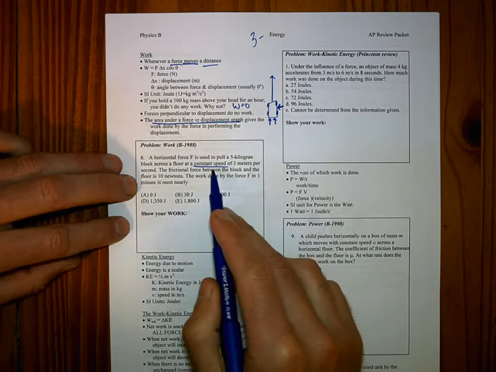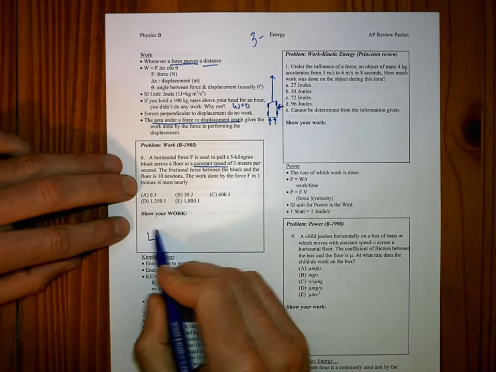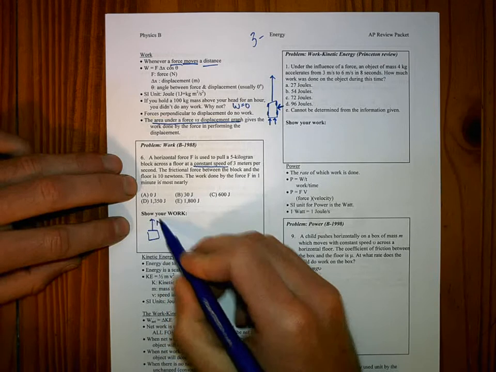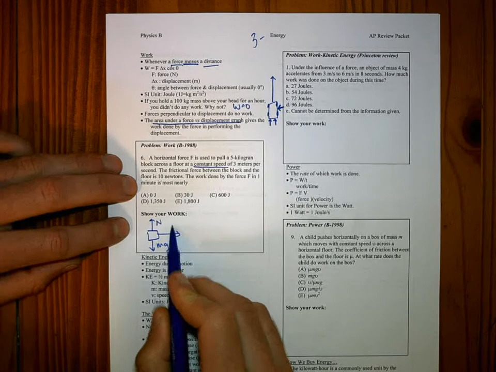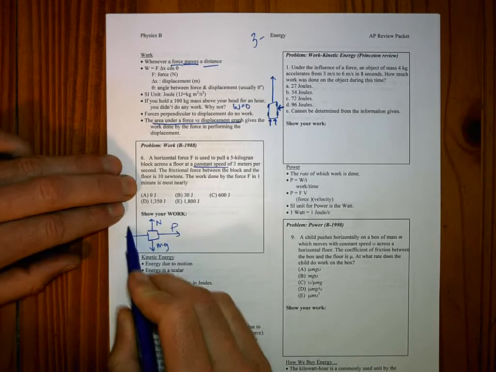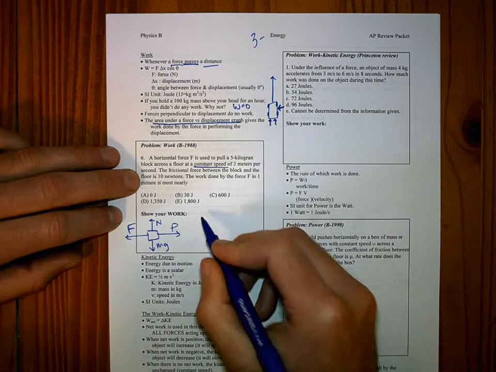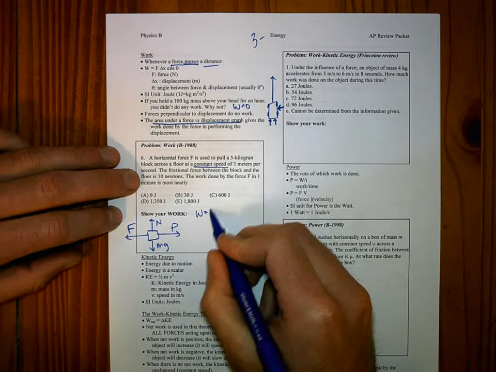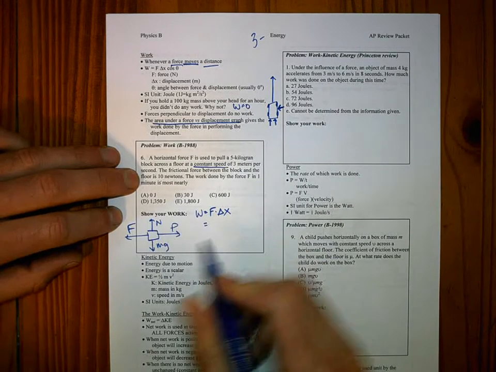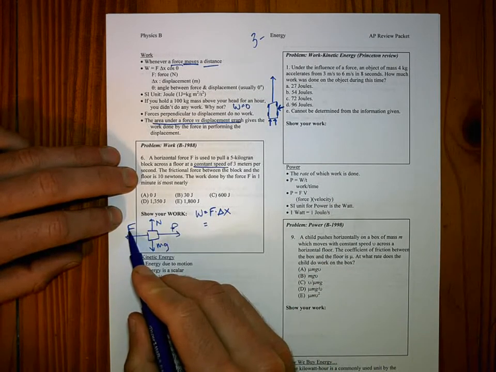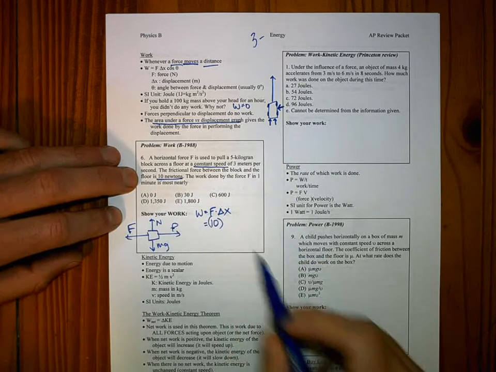Okay, so from the last unit, you should remember constant speed means the forces are balanced. The normal force is balanced with the weight force, and your push force is balanced with the friction force. So work equals force times displacement. Your push has to be equal to the friction force, which is 10 newtons.